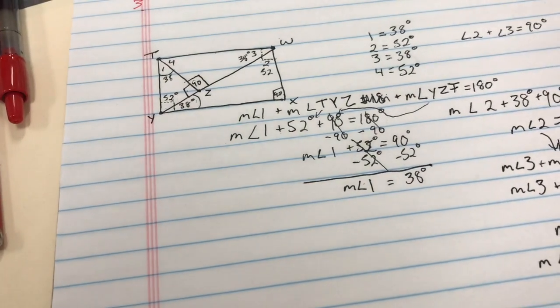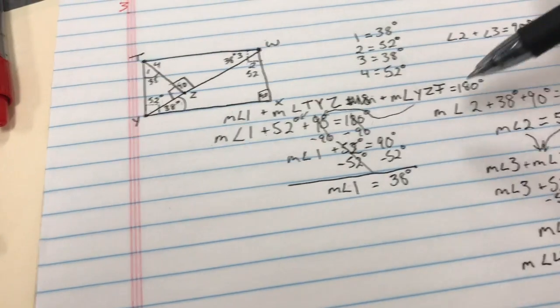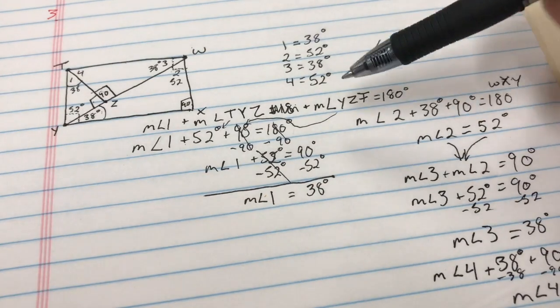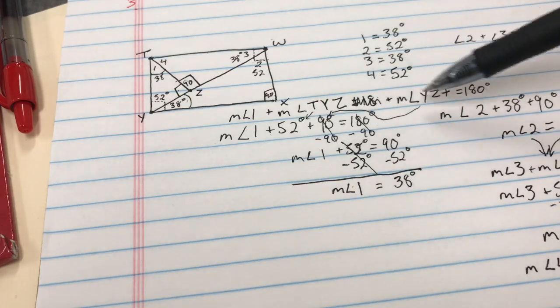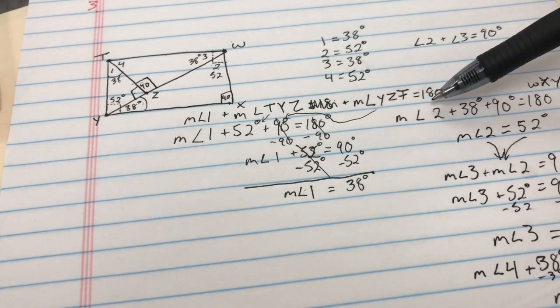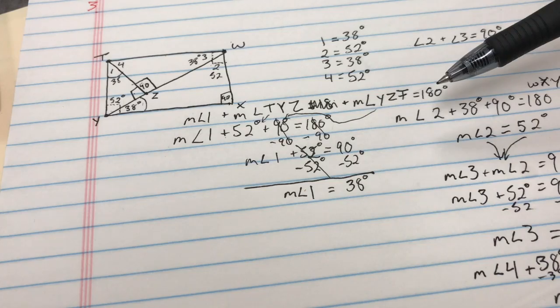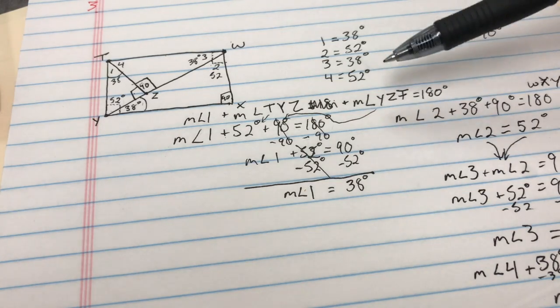So you should be able to do that with any of these pictures. You should start out with an equation representing all three of the angles in the triangle itself, and from there you should be able to come up with anything.